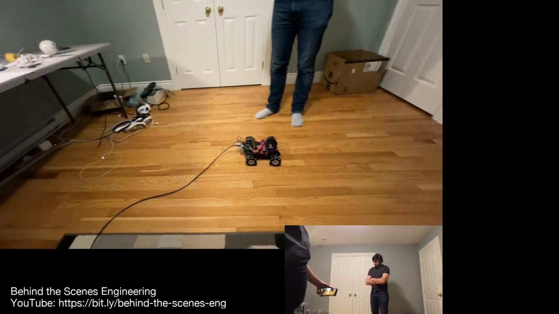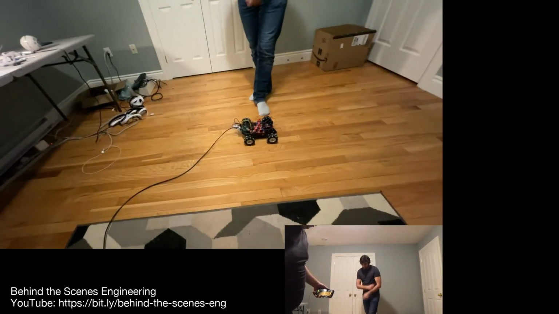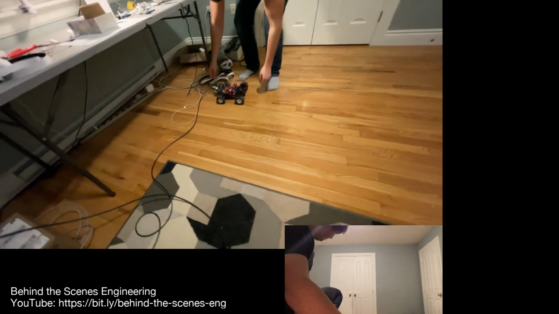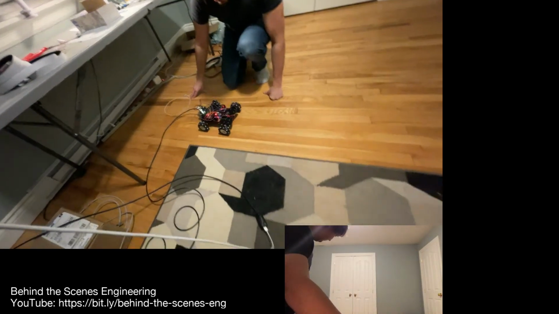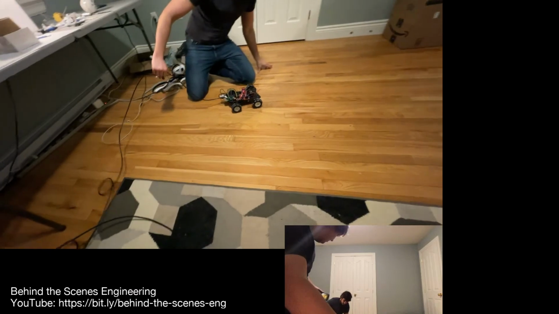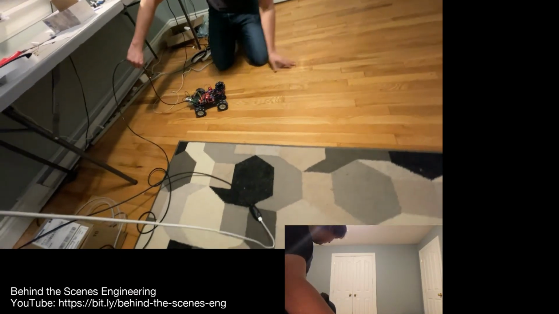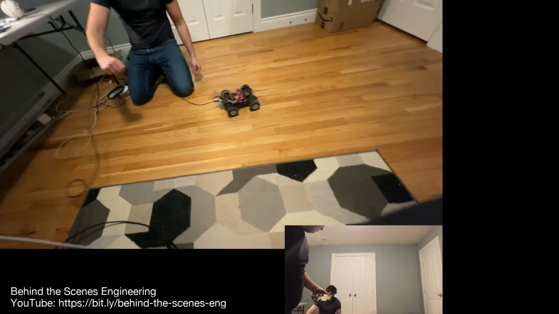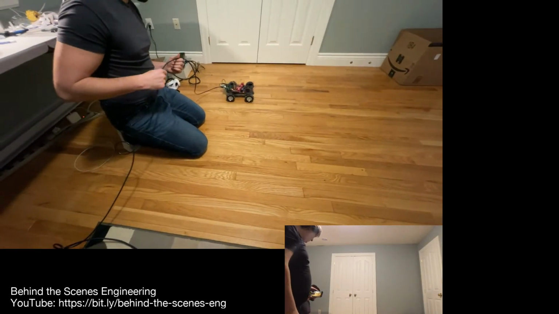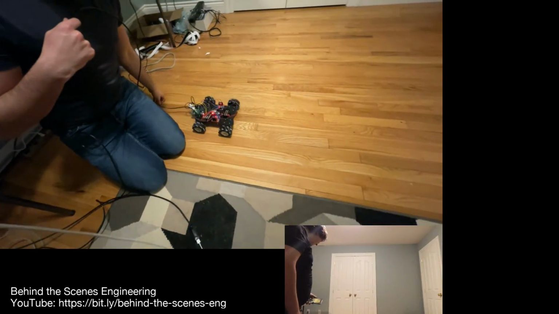Camera looks good. 3, 2, 1. There's the circle.